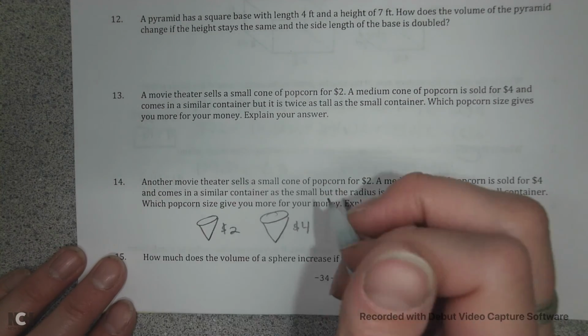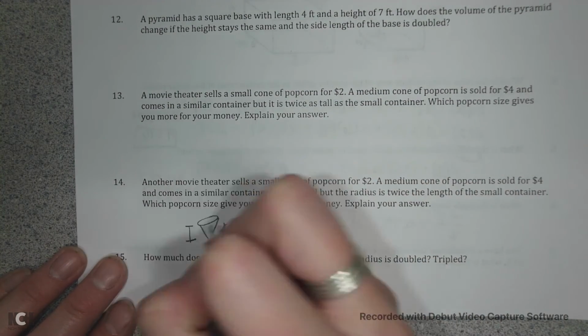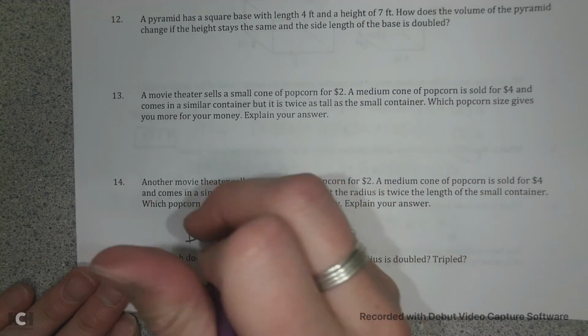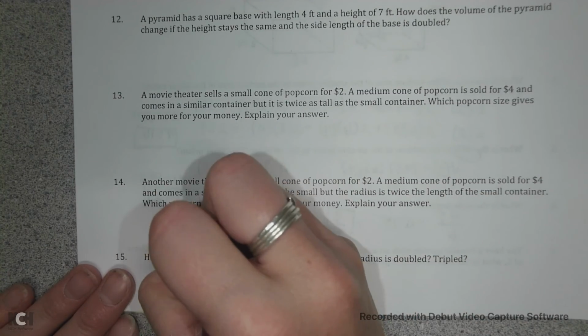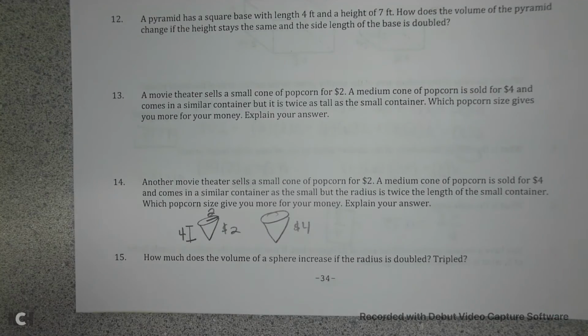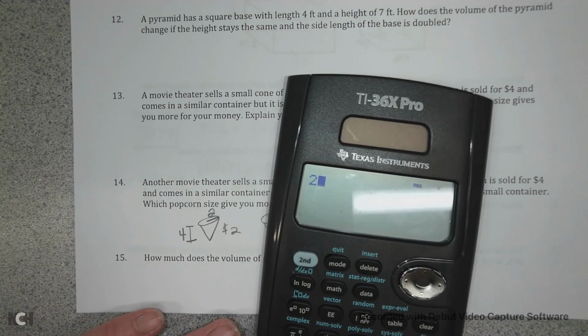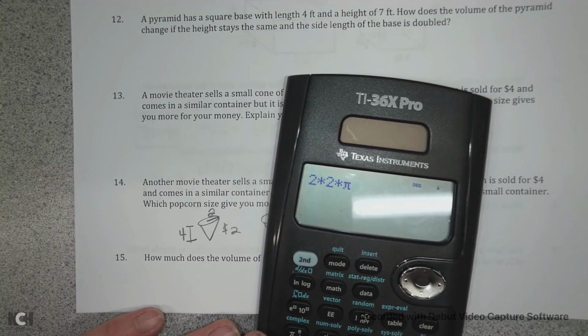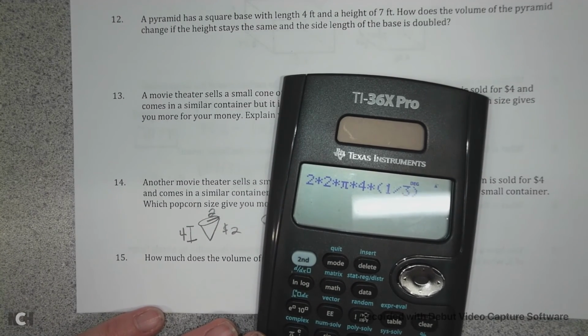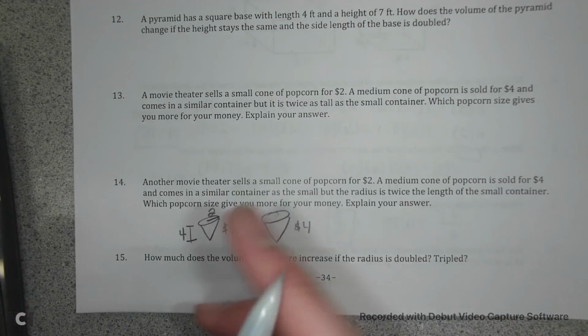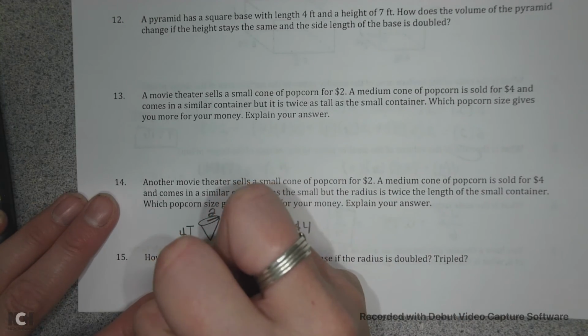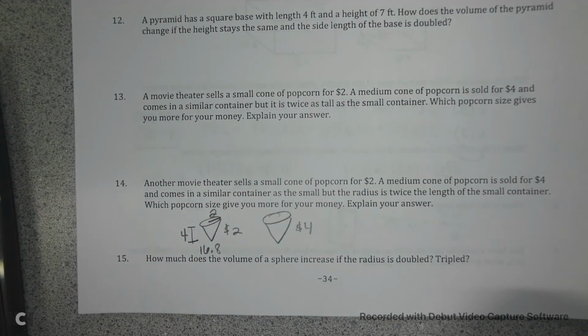Okay, so let's say that our height is 4 and our radius is 2, and that would be $2. So let's figure out the volume of that first. So we have 2 times 2 times pi times 4, that's our height, times 1/3, so 16.8. So 16.8 is the volume.